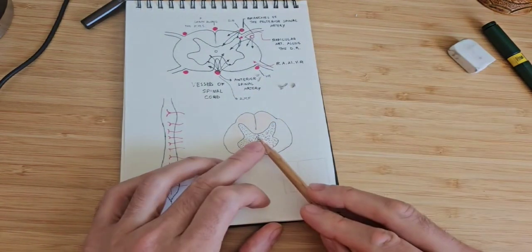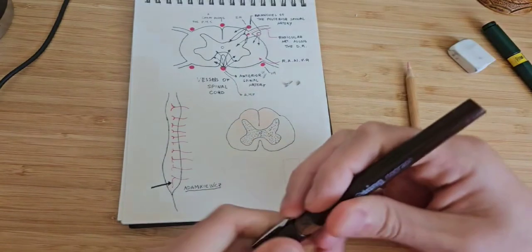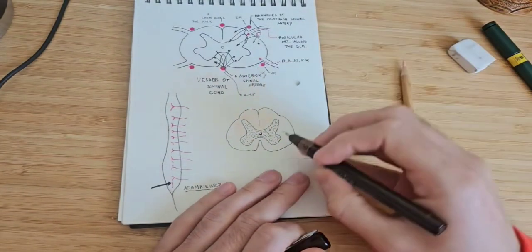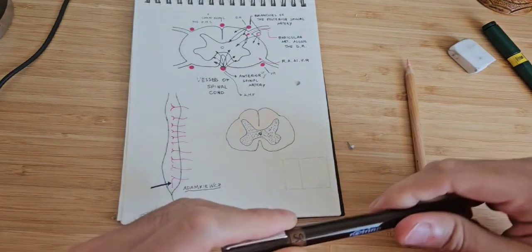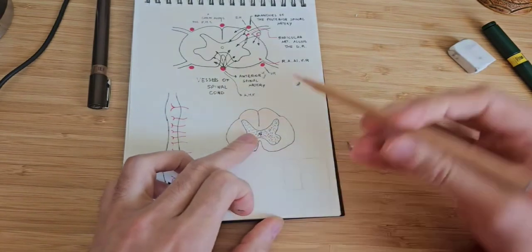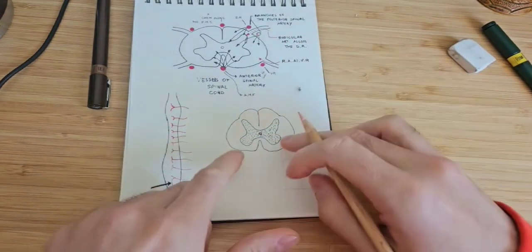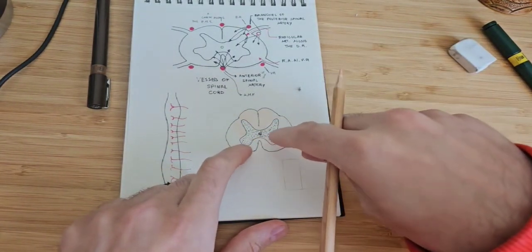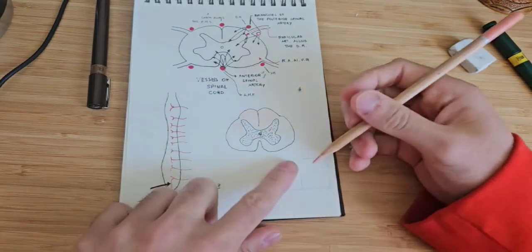So the central canal is here. I hope you can see it. This part here is the central canal. And this is a small cavity, and as you can see, it's located within the gray commissure.